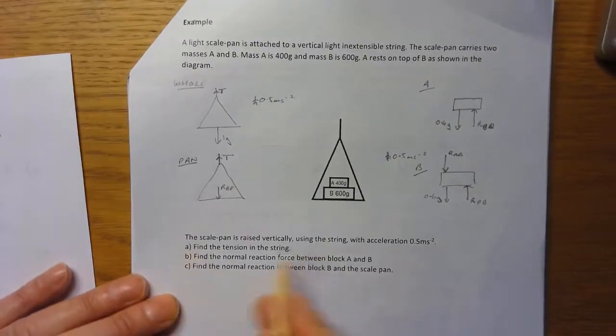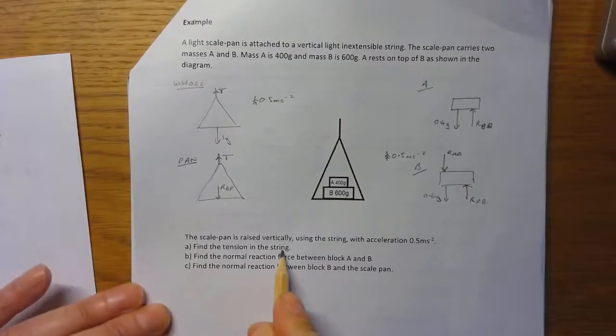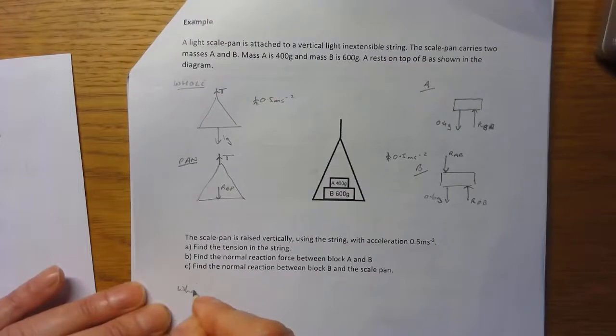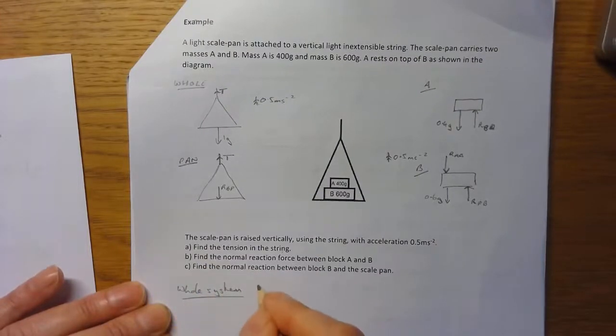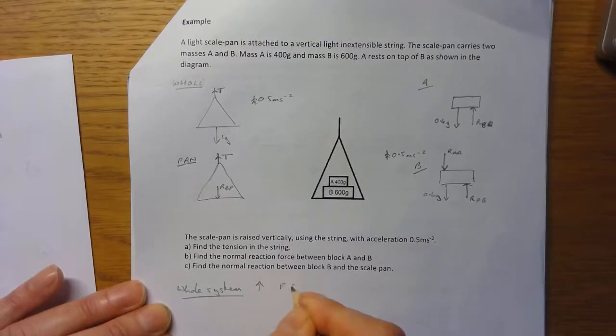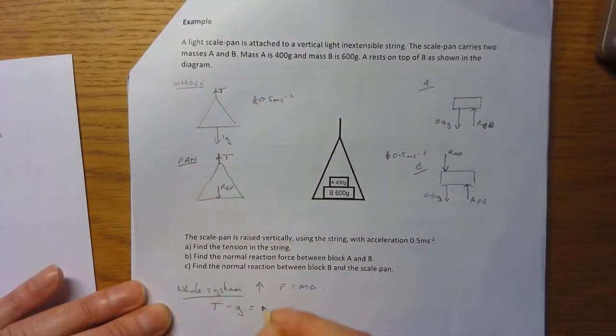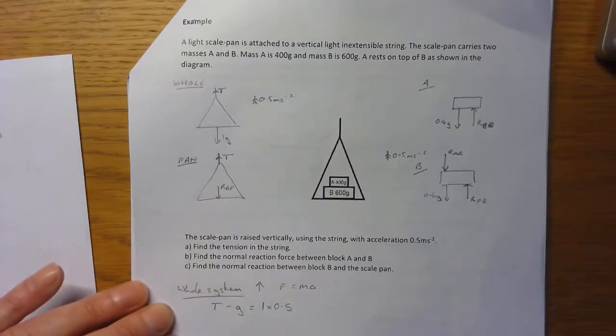Let's think about this. I want to find the tension in the string, so I'm going to use the whole system for that. I'm going to go upwards and use F equals ma. So I've got T minus 1g equals the mass of the whole system, which is 1, times the acceleration, 0.5.